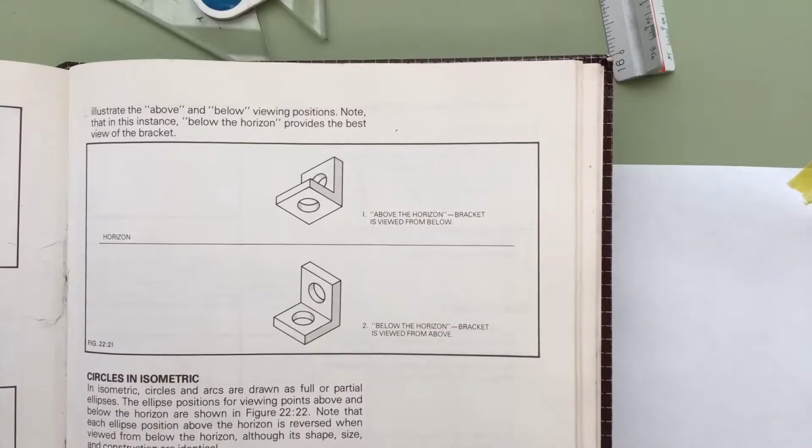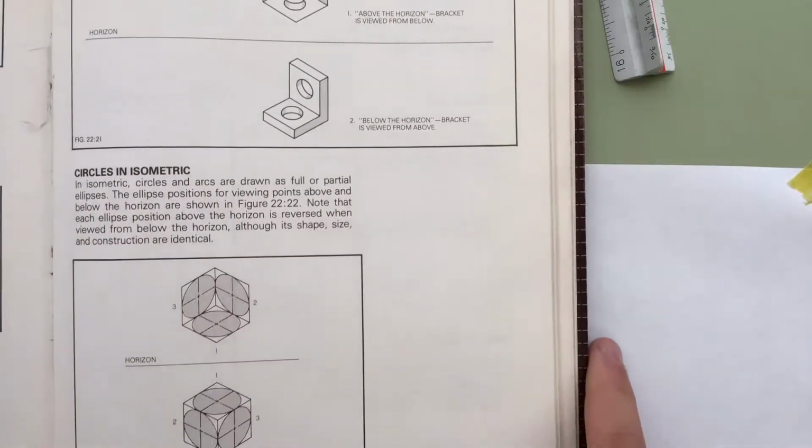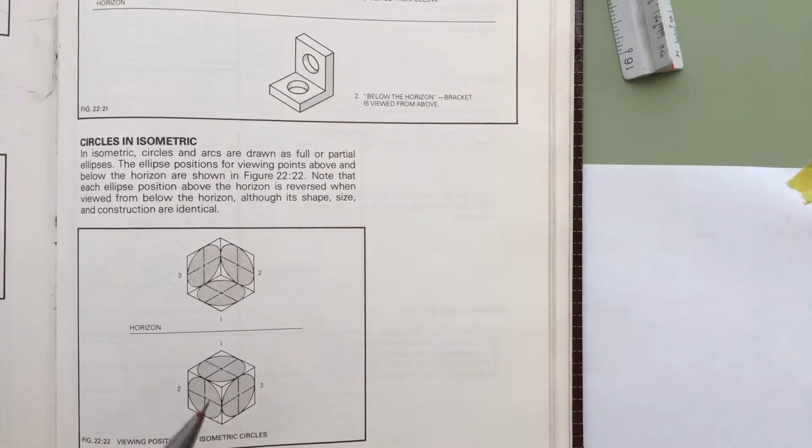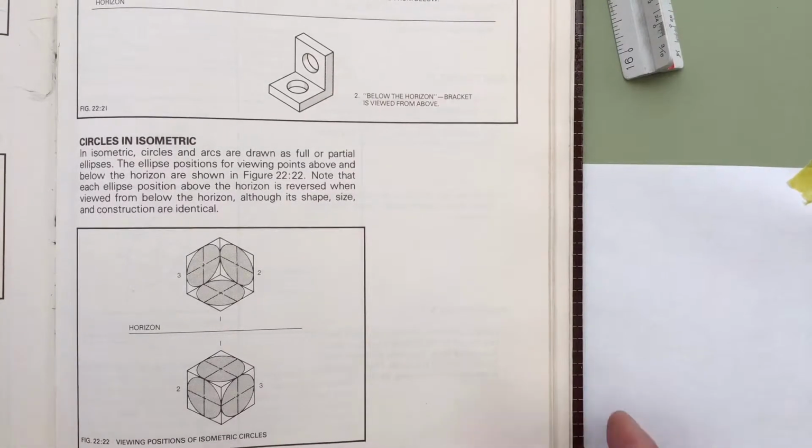Now we're going to talk about isometric circles next. You can see we've got the three isometric planes, here viewed from below, and here viewed from above. Typically when we're drawing something, we're looking down on top of it. So there's your top isoplane and your left and your right. The next thing we're going to look at is how we construct these isometric circles.